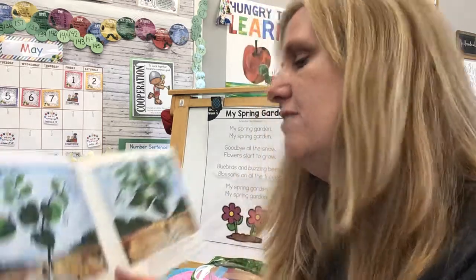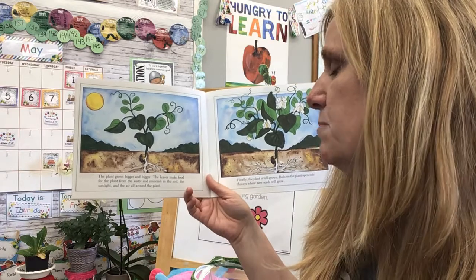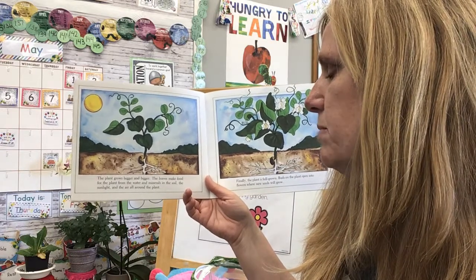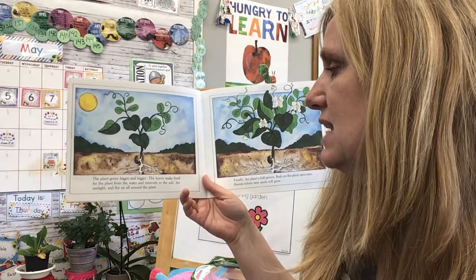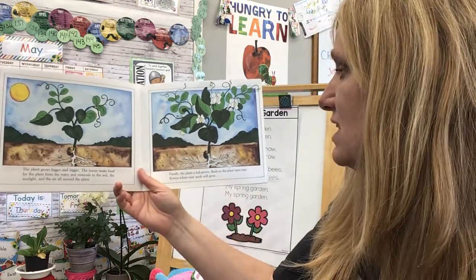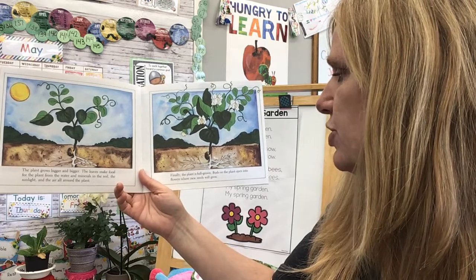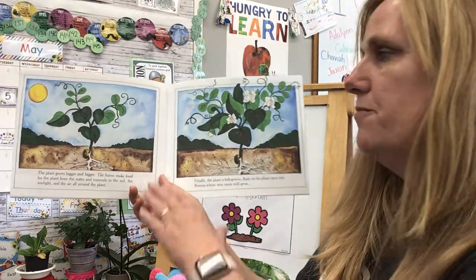Okay, let's see what happens next in a plant's life. The plant grows bigger and bigger. The leaves make food for the plant from the water and minerals in the soil, the sunlight and the air all around the plant. Finally, the plant is full grown. Buds on the plant open into flowers where new seeds will grow.